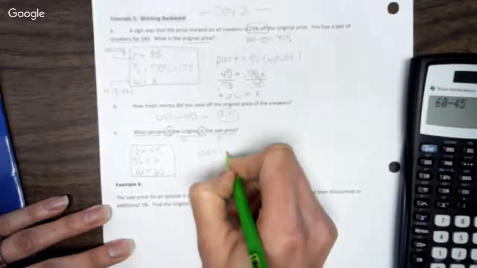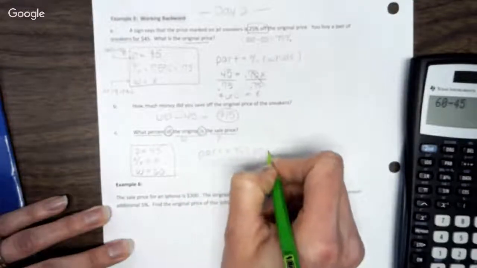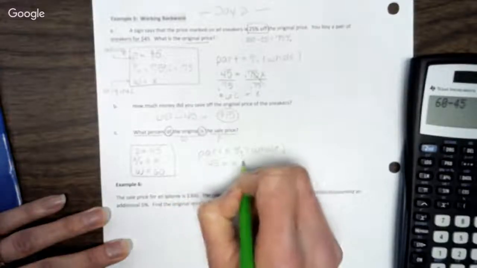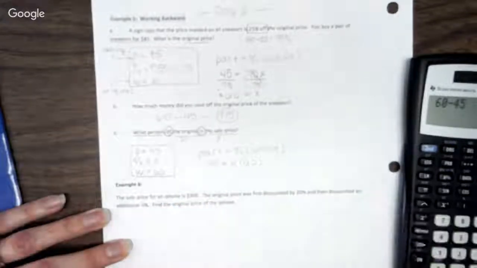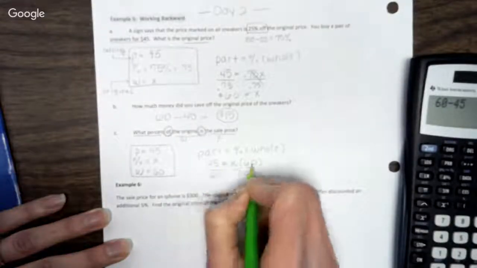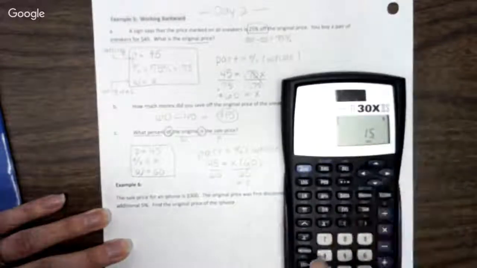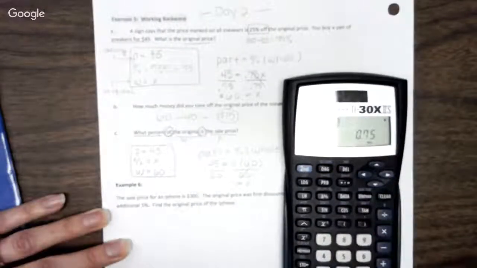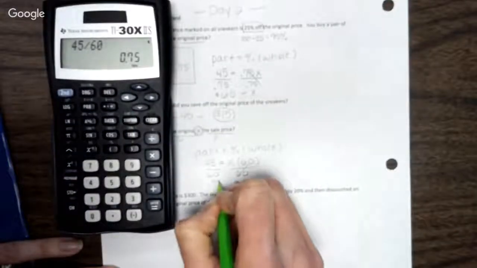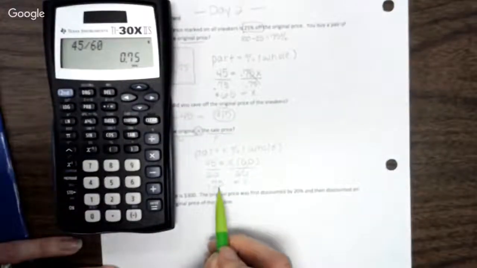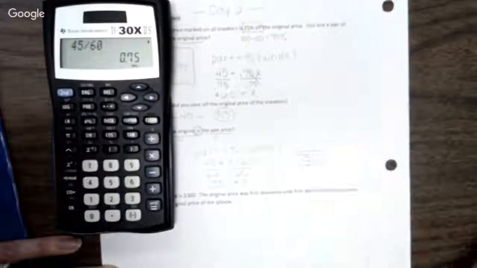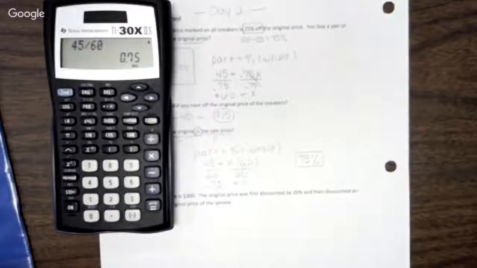So part equals percent times whole. Part is 45. Percent is X. And whole is 60. Divide both sides by 60, so X is equal to. So 45 divided by 60 gives us 0.75. That's not my answer because it's asking for a percent. So you have to move it over twice. So the answer is 75%, which makes sense because if it's 25% off, you're paying 75%.